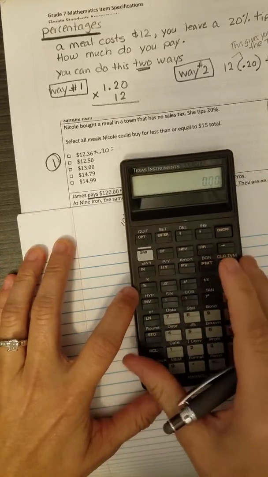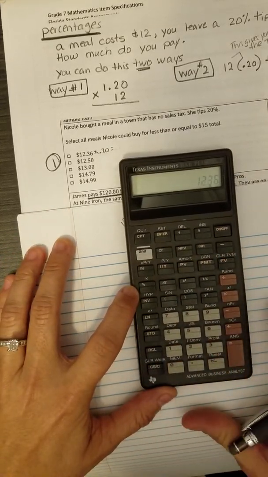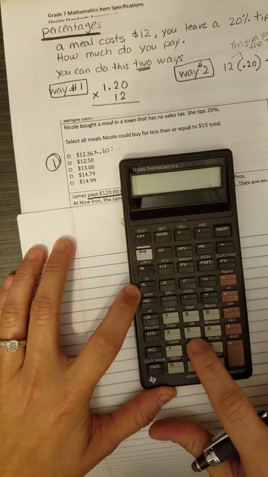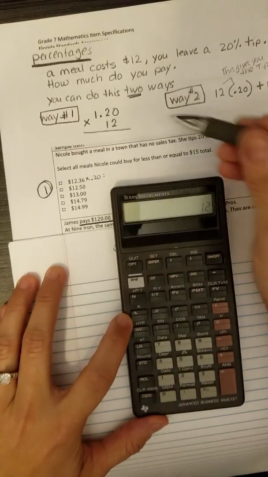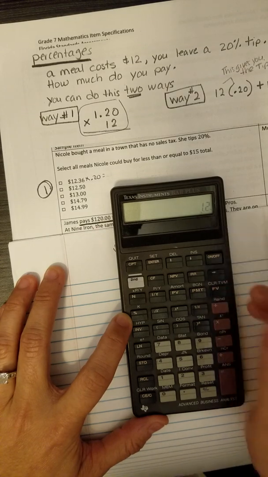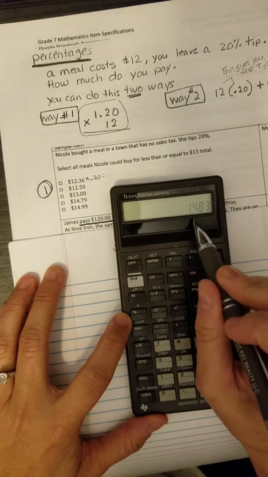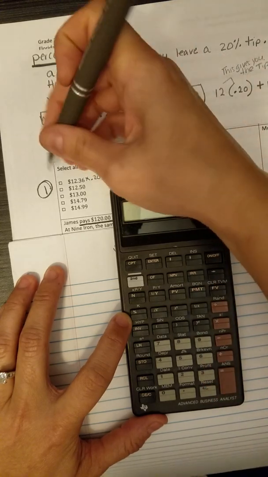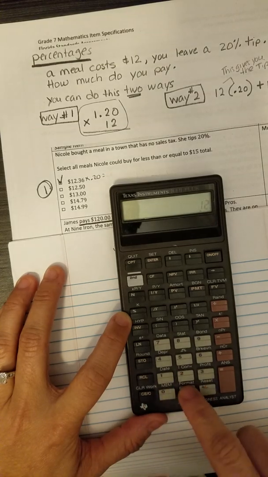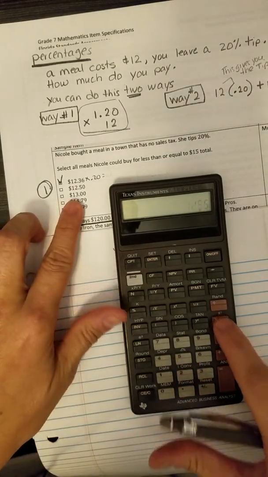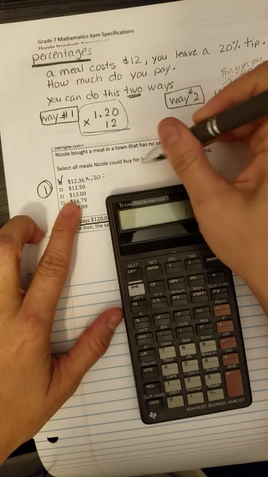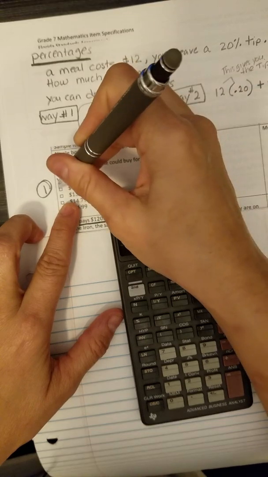Because that means she can actually buy that. So let's go through all of them. Let's see. If the meal is 12.36 times, look at me, I'm going to do 1.2. Why am I doing 1.2? Because I'm doing way 1. It's a lot faster, okay? If I do 1.2 equals, it's going to cost her $14.83. So at that point, yes, she could afford this. Okay, let's do the second one. 12.5 times 1.2, $15. Perfect. It said equal to or less than, and $15 is equal to.